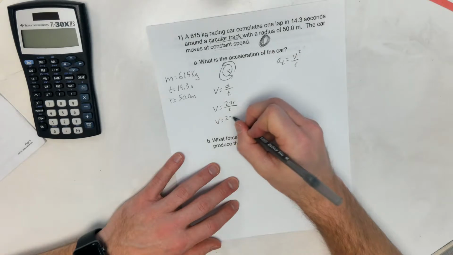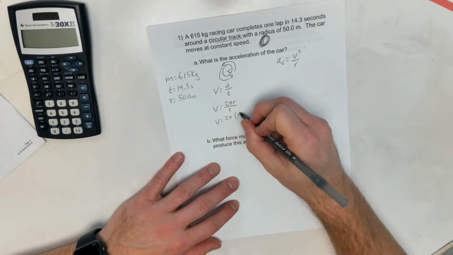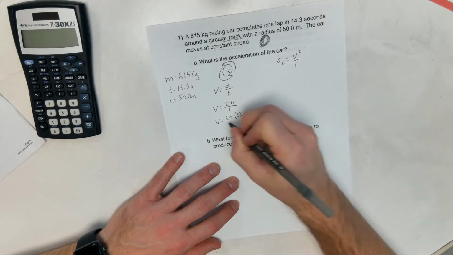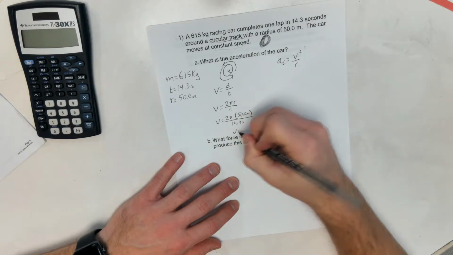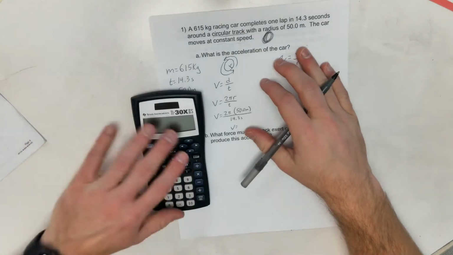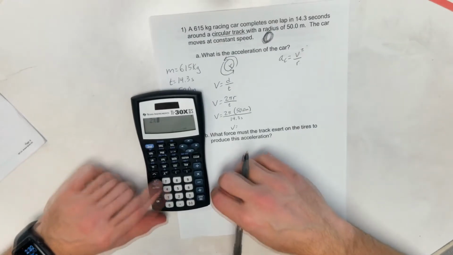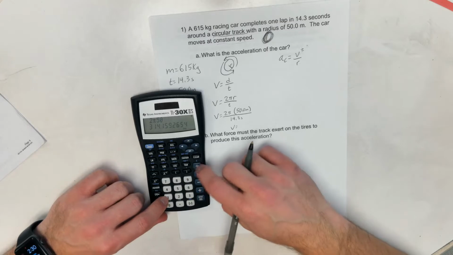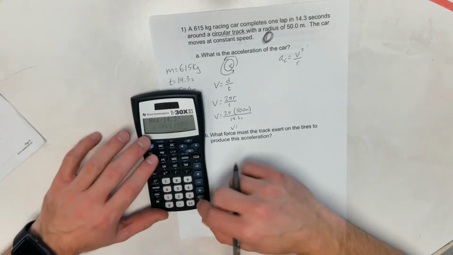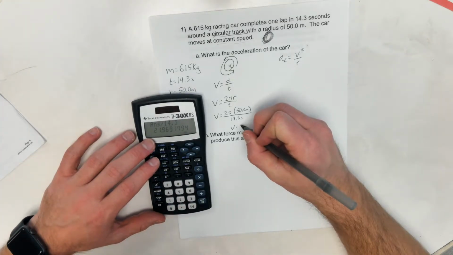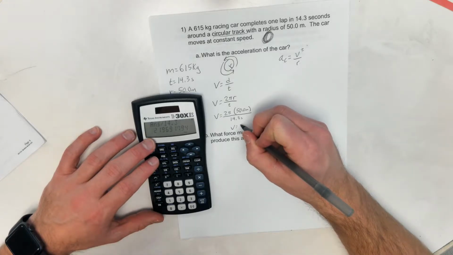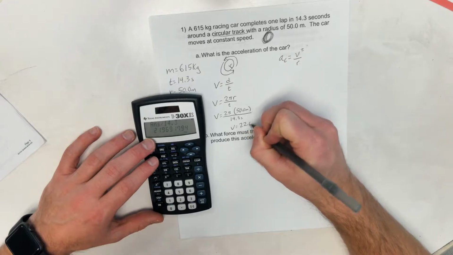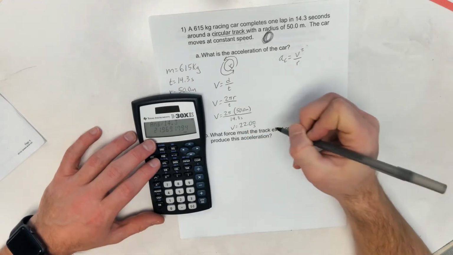So I do 2 pi times my radius of 50.0 meters divided by my time, 14.3 seconds. And this will get me my velocity. I'll grab a calculator. 2 pi times 50 divided by 14.3. No, they want 3 digits, so 22.0 meters per second after it rounds.